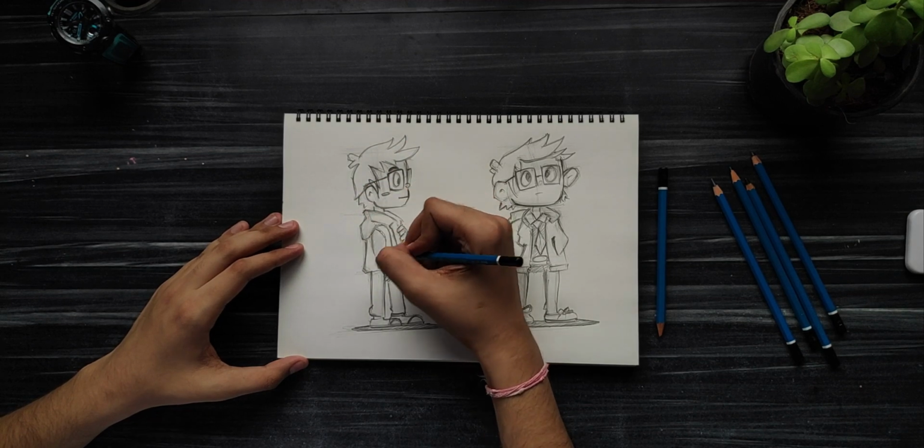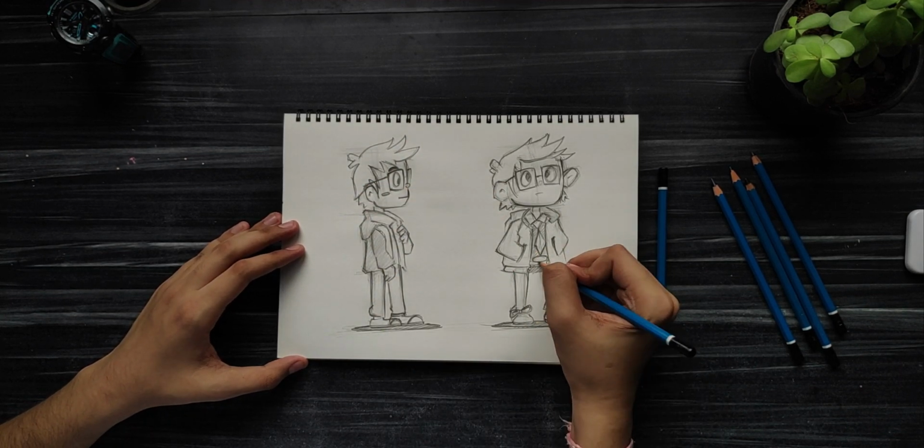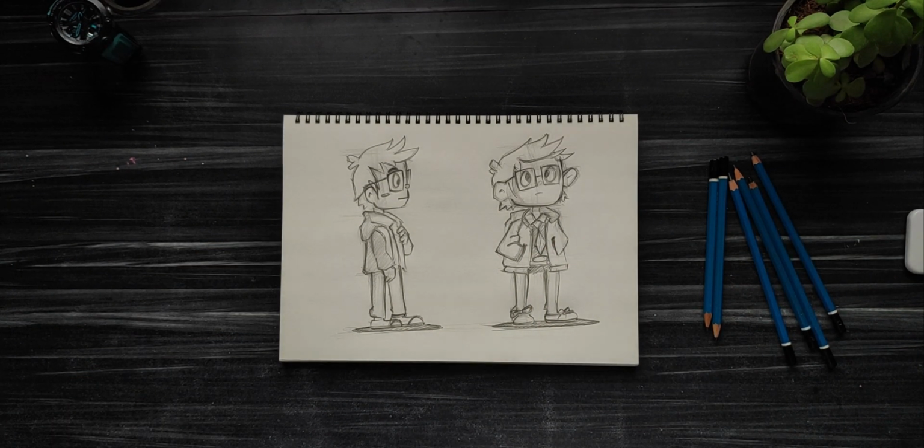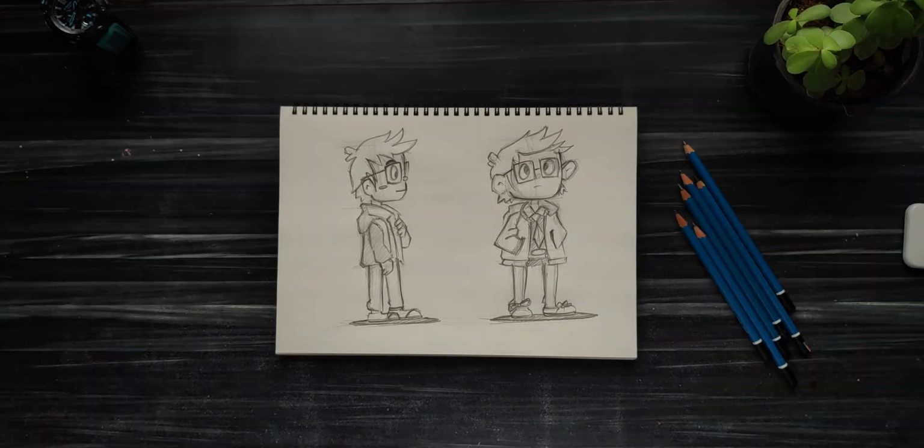The proportions of the character in which it has to be created also play a vital role in making it either a hit or a miss. And here you go, you are all set to draw your own character or practice some character drawings.